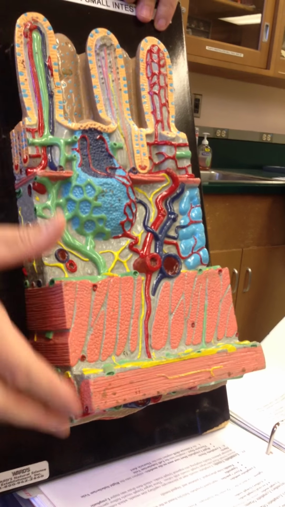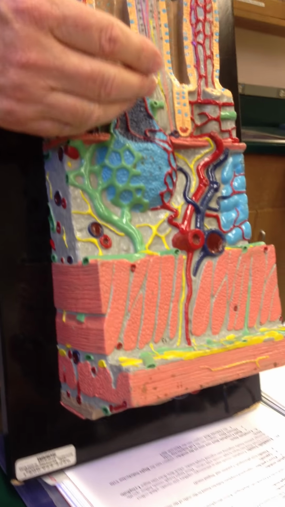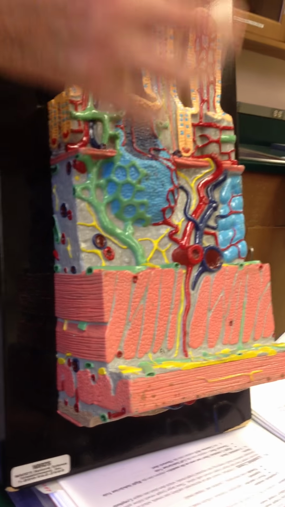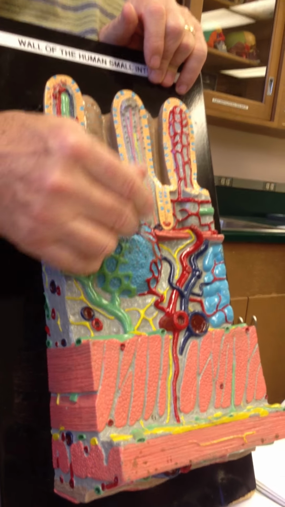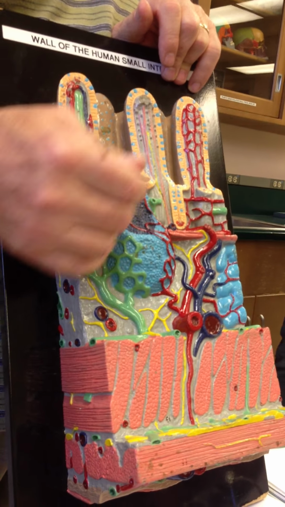Okay, so we're going to do GI. This is a model of a common wall of the intestines. And there's something called Peyer's patches, where you have lymphatic tissue, and they're kind of there guarding from things getting in. And that's what this blue thing is right here. So this is a Peyer's patch right here. That's a Peyer's patch. Okay?